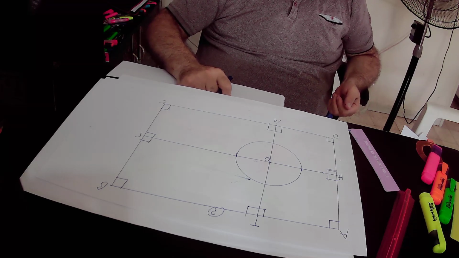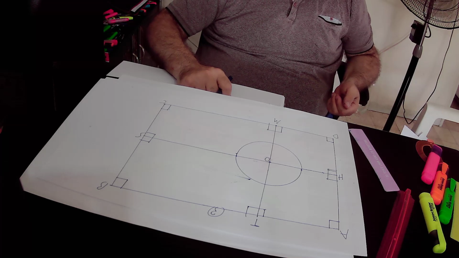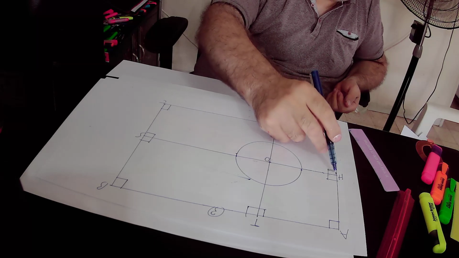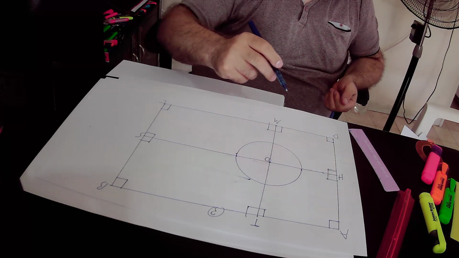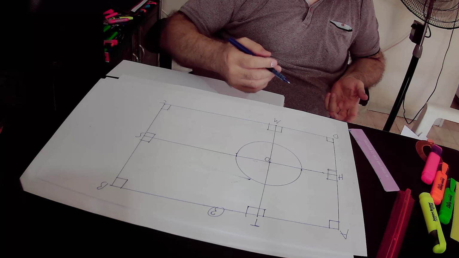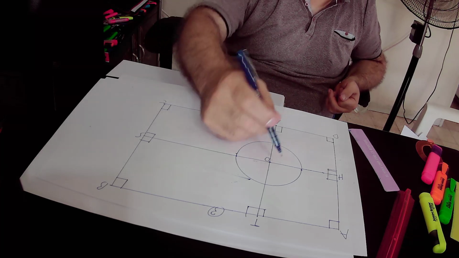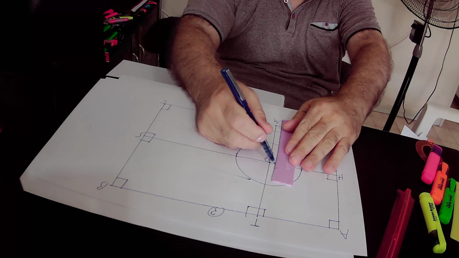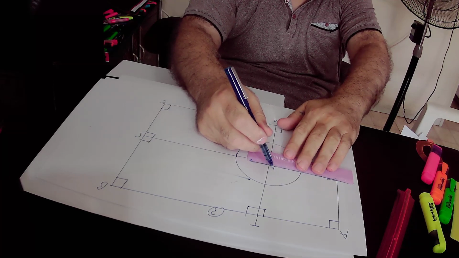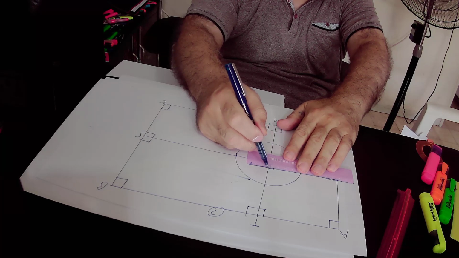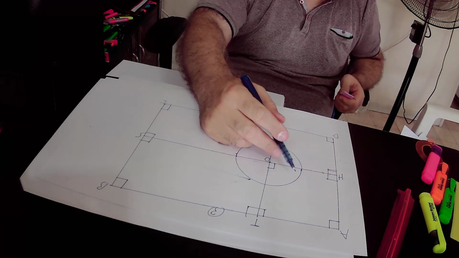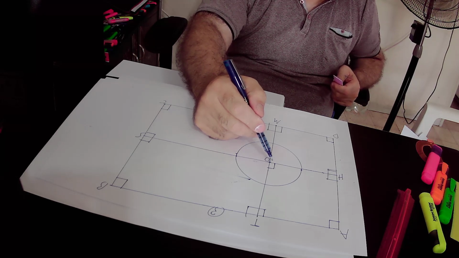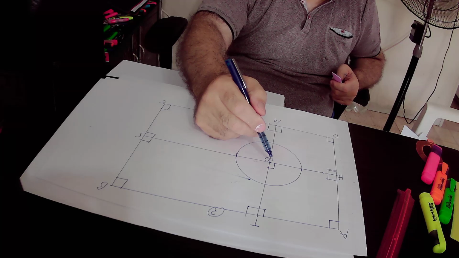Okay, so here inside quadrilateral ATHO we have 1, 2, 3 right angles. The sum of 3 right angles is 270 degrees. Therefore, the fourth angle must be also equal to 90 degrees, according to the rule that the sum of the angles in any quadrilateral is equal to 360 degrees. 270 degrees plus 90 degrees is 360 degrees. That is the sum of the angles in any quadrilateral.